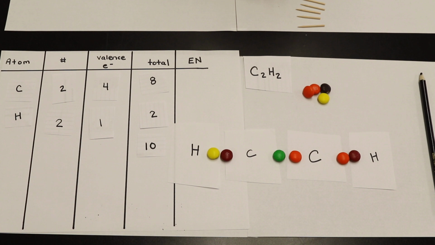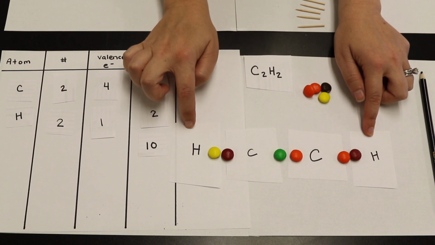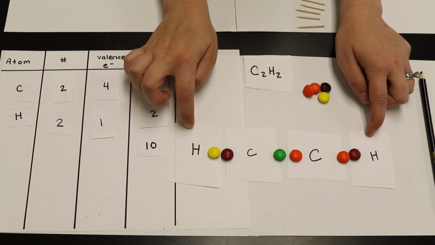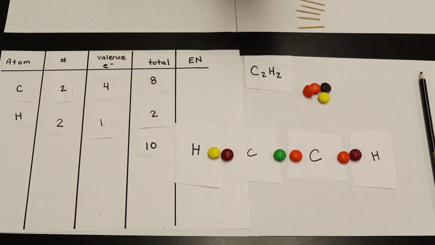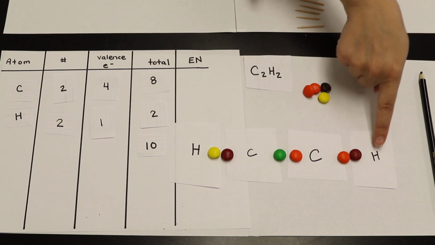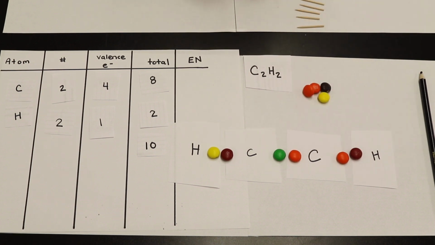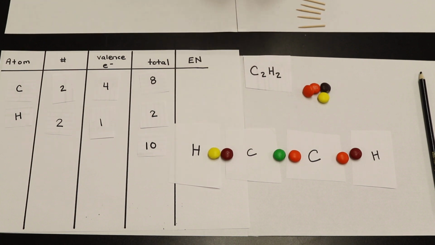Just like before, I want to add my valence electrons to my outer atoms first until my atom either has an octet, meaning 8 valence electrons around it, or its exception. Hydrogen is an exception. Hydrogen can only have 2 valence electrons around it. So this hydrogen has 2 valence electrons around it. It cannot accept any more valence electrons. This hydrogen has 2 valence electrons around it. It cannot accept any more valence electrons.